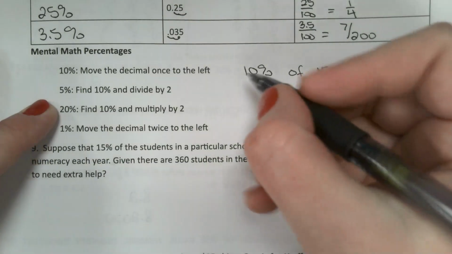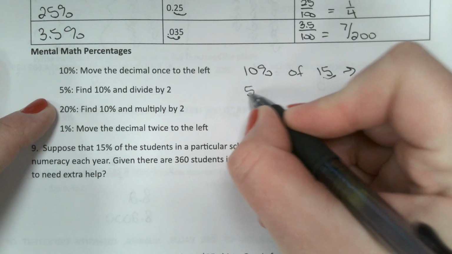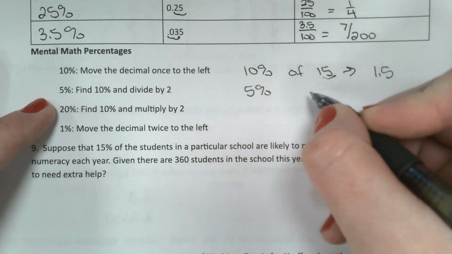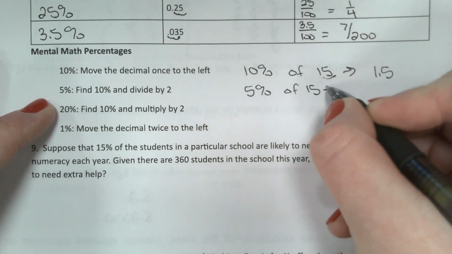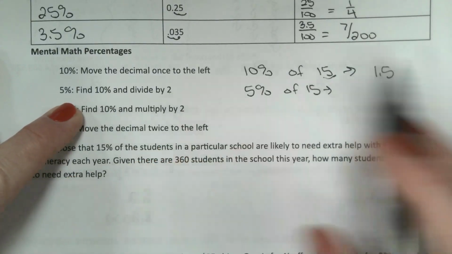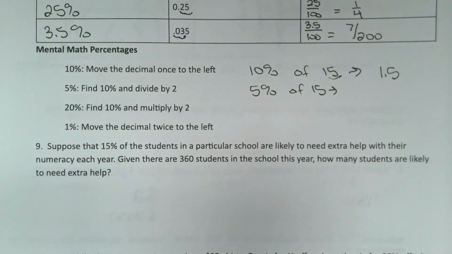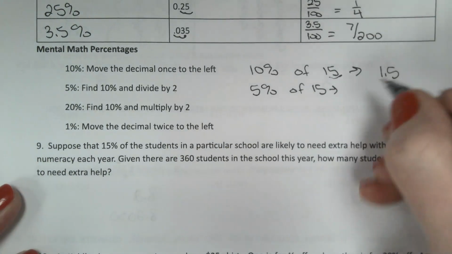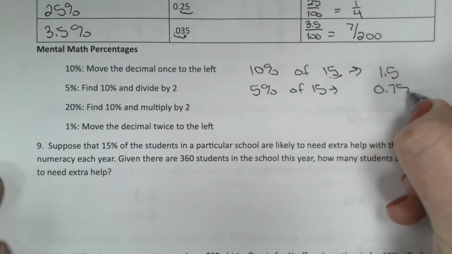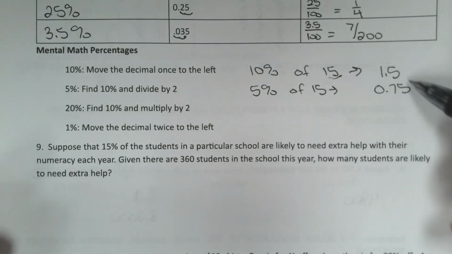If somebody says calculate 5% of something, so if we use this same one, so 5% of 15, it says find the 10% number and then divide it by 2. So I have 1.5, and if you take 1.5 divided by 2, you get 0.75. How do you know this? Because half of $1.50 is 75 cents.